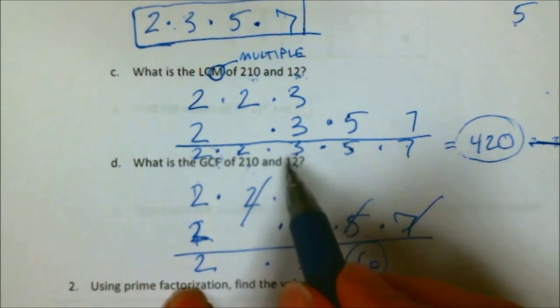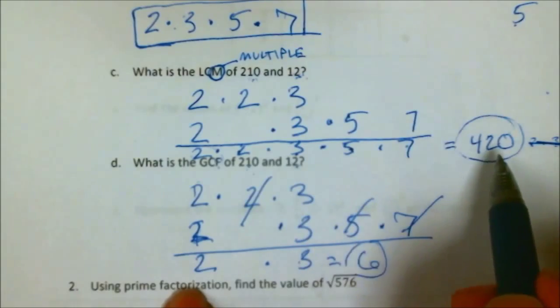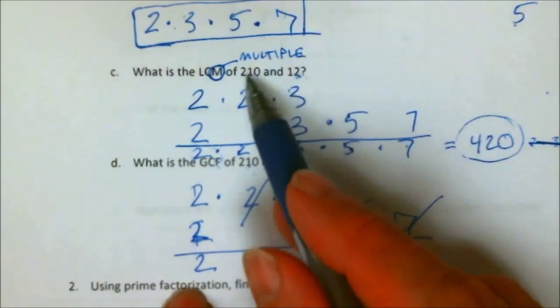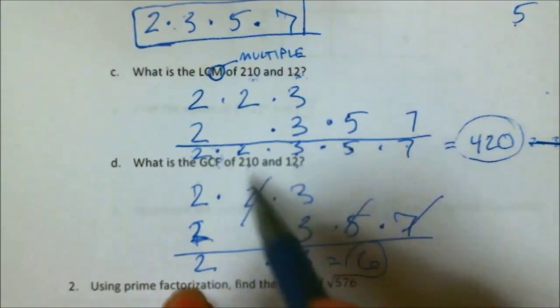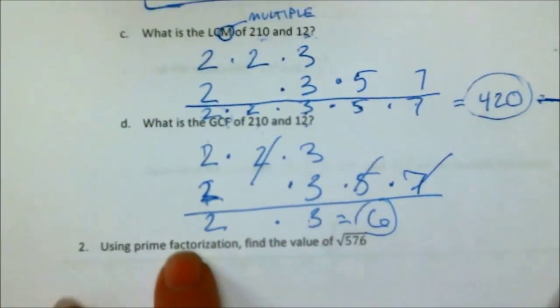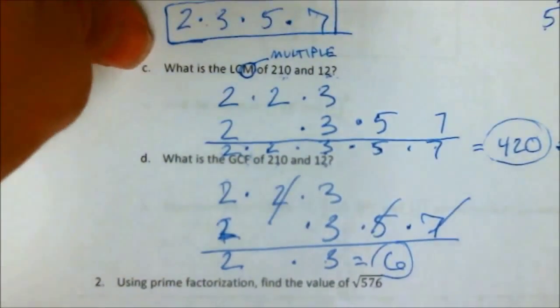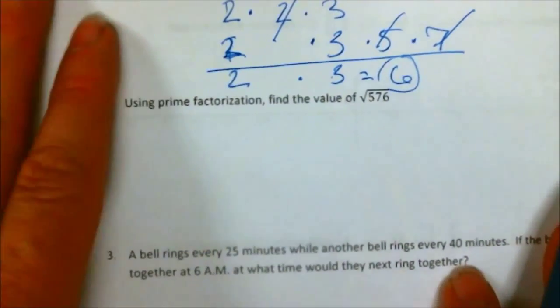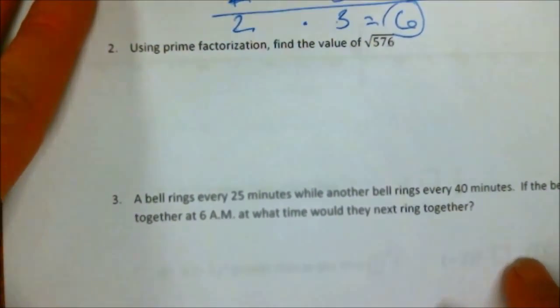Notice that it's smaller than 210 and 12, and that the multiple is bigger than 210 and 12. That's a really quick and dirty check to see if you got the right thing. Okay? It may not be correct anyway, but you at least know that it's not too big or too small.